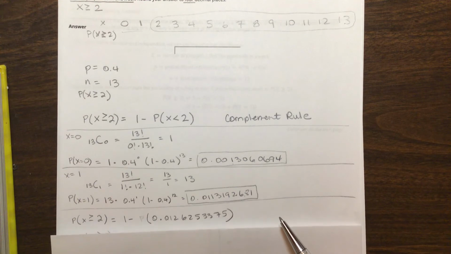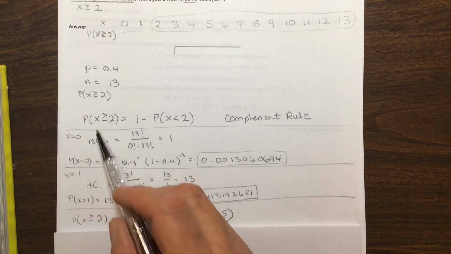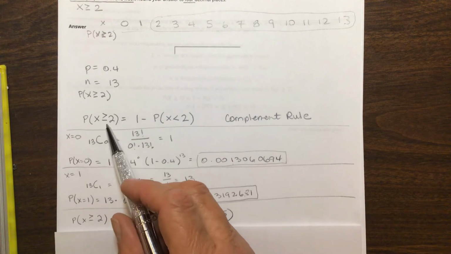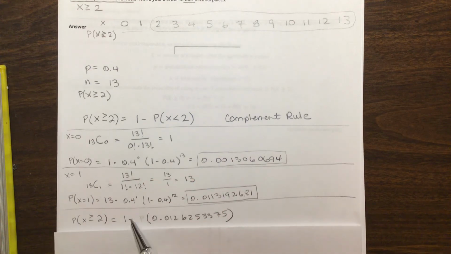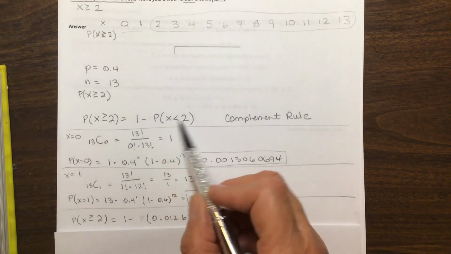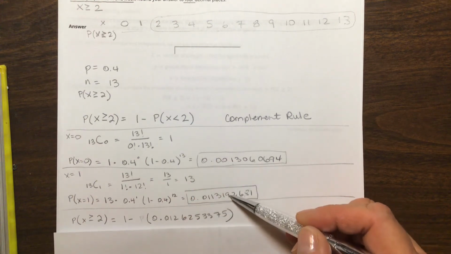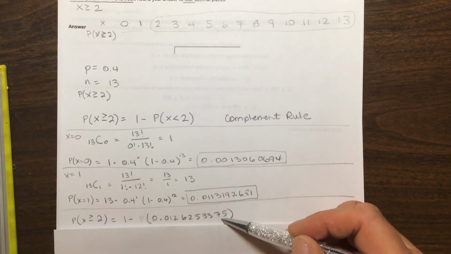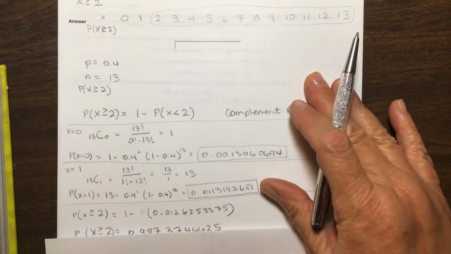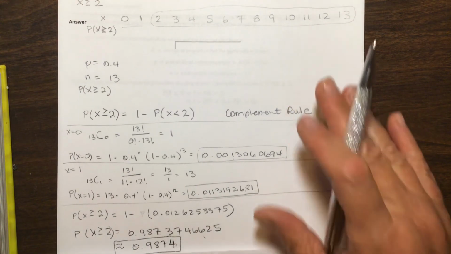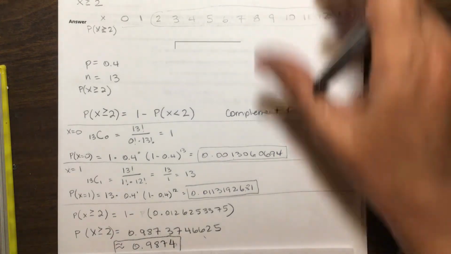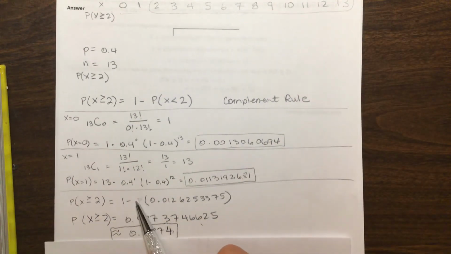And then we're going to use, it's exactly what I wrote right here. This equals 1 minus this right here, which is these two numbers added together, which is what I have right here. Okay, then what that finally means is 1 minus this number is this, and you're rounding that to 4 places. And that's your final answer for x greater than or equal to 2.